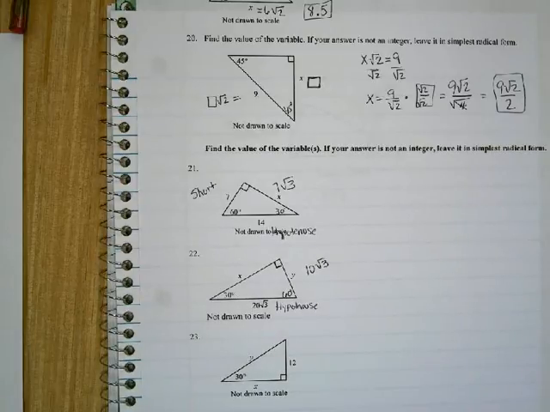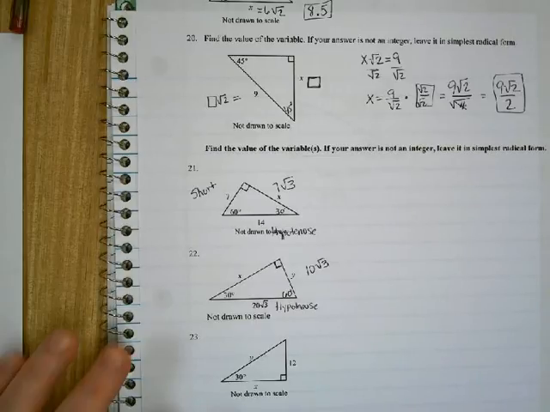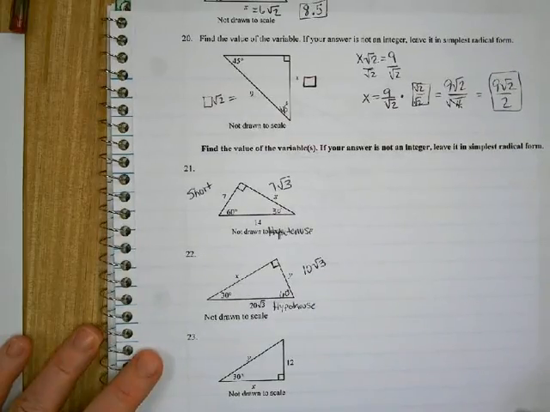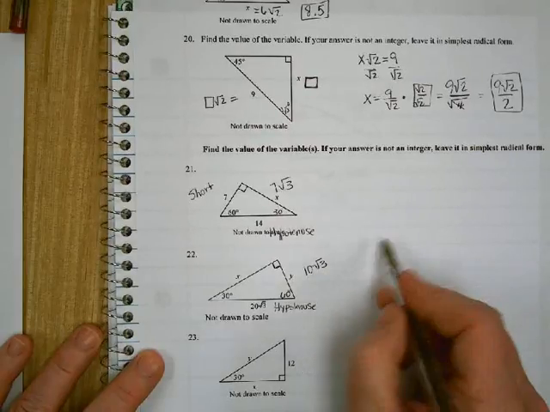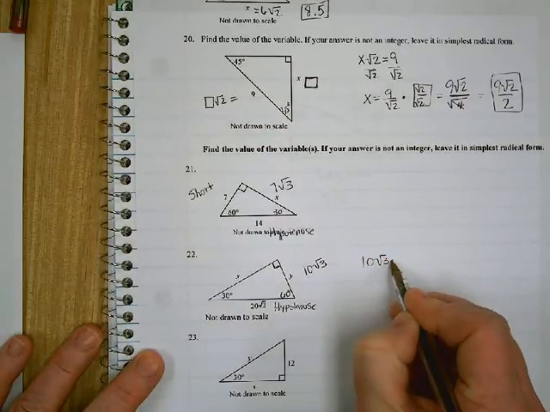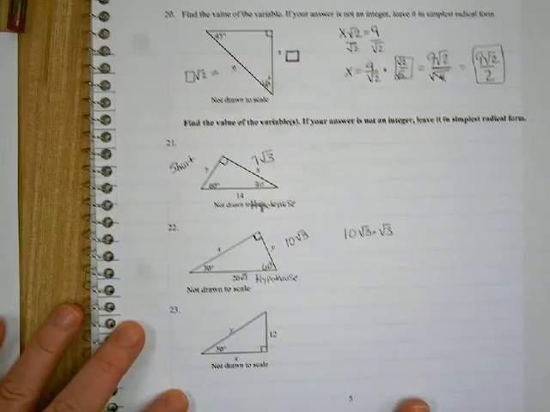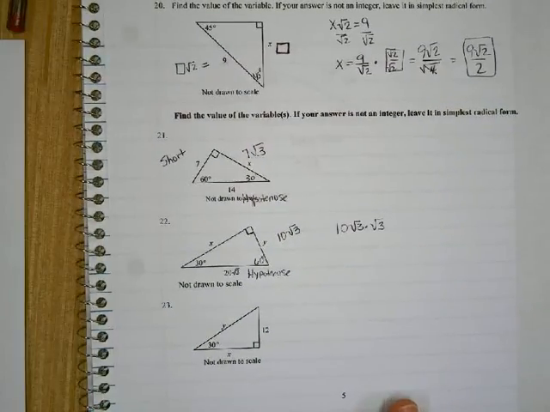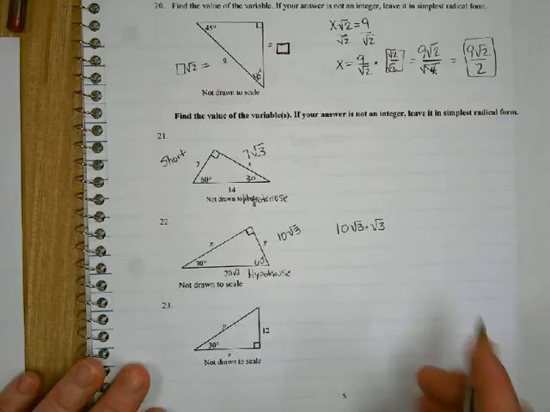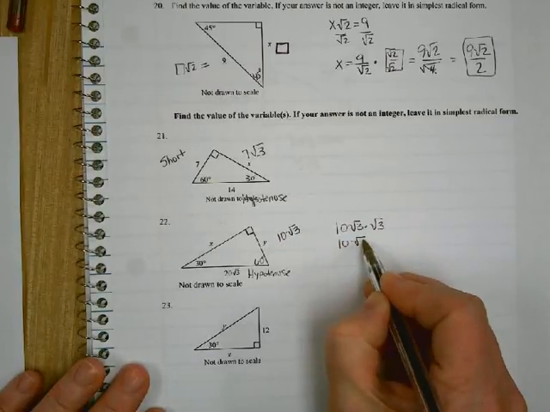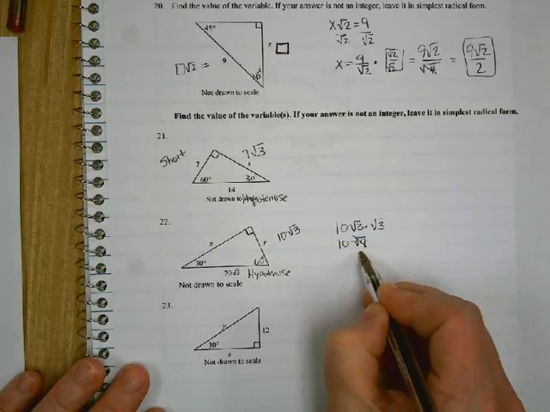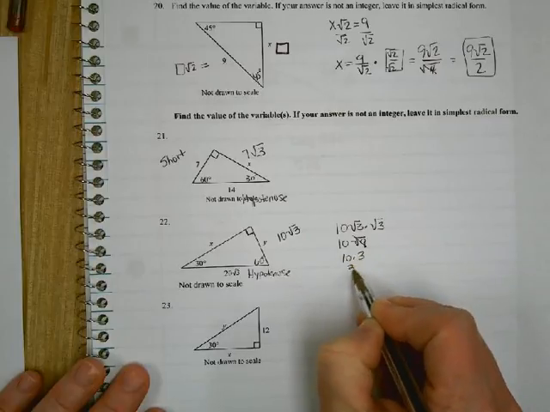Now, what do you do to find the long side? Multiply the short side by the square root of 3. So 10 square roots of 3 times the square root of 3. What's the square root of 3 times the square root of 3? 10 square roots of 9, which is 3, which is 30.